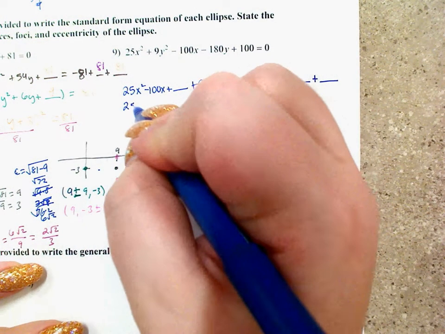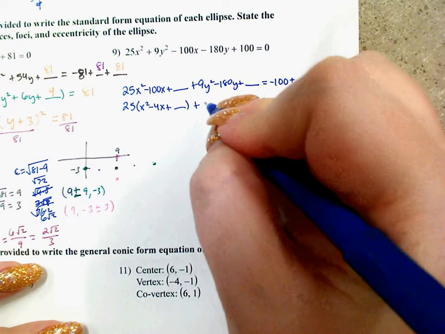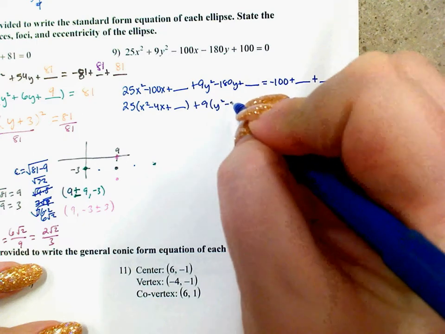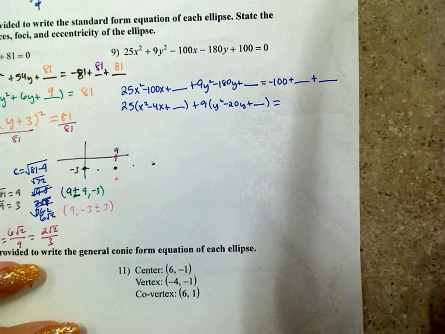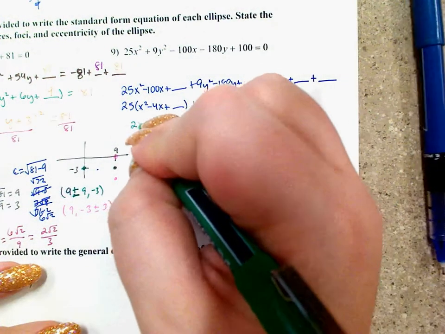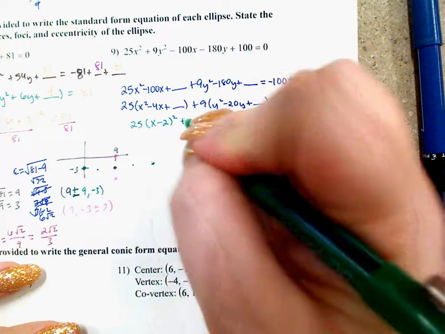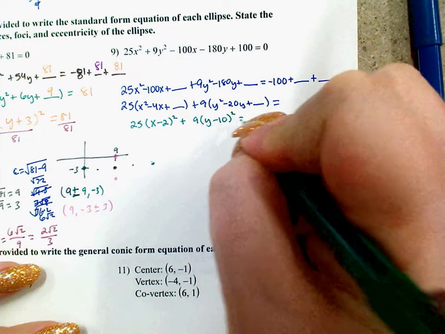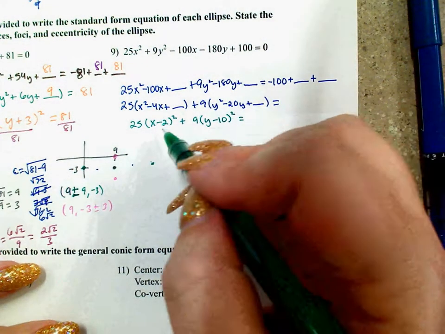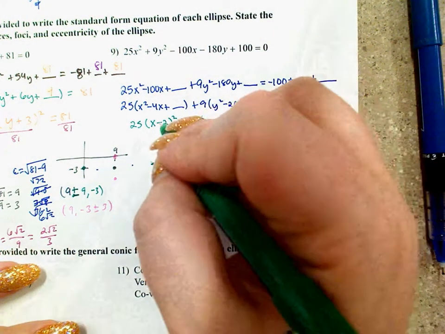So x squared minus 4x plus blank. Factor out the 9. y squared minus 20y plus blank equals. And then I'm going to complete the square. Half of negative 4 is negative 2. And half of negative 20 is negative 10. To complete the square, the only way this works out is if the last term is negative 2 squared, which is positive 4.